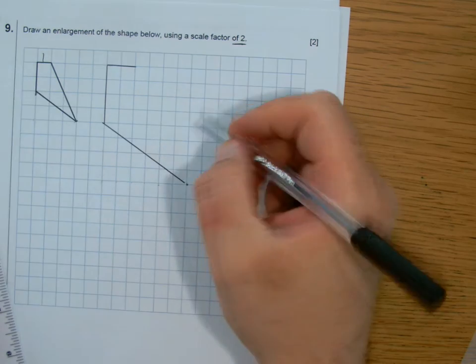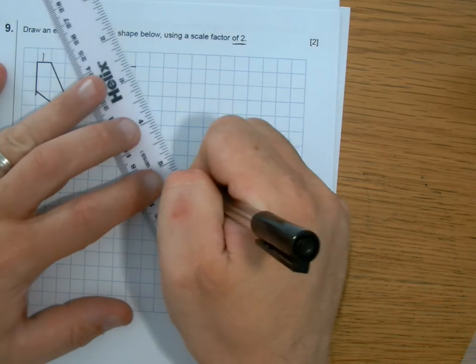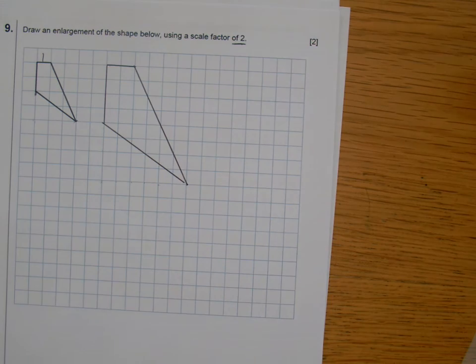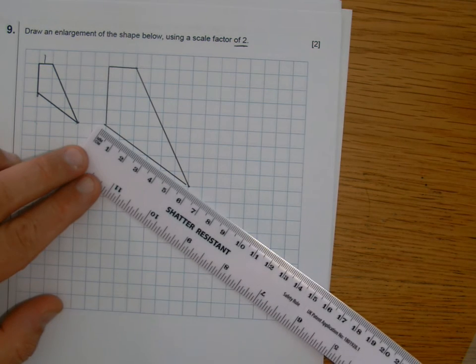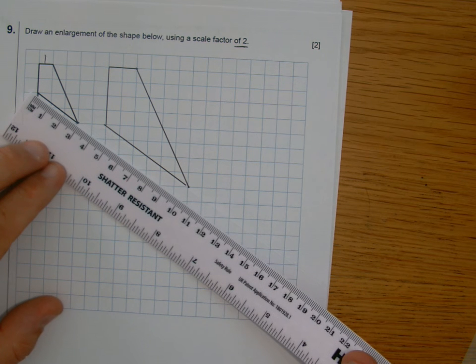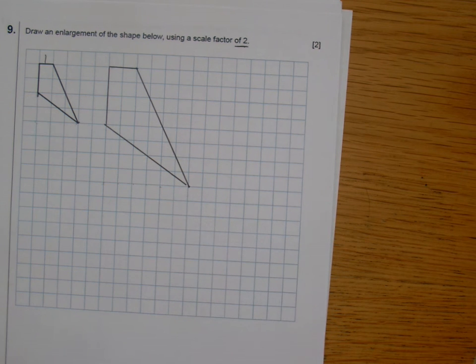The good thing is then, my last line, I don't have to do any work as such, I just need to get my ruler, line them up, and I can join them. And if you measure the length of that, that's close to 6 centimeters. This is close to 3 centimeters. So you can see it is literally doubled in length.